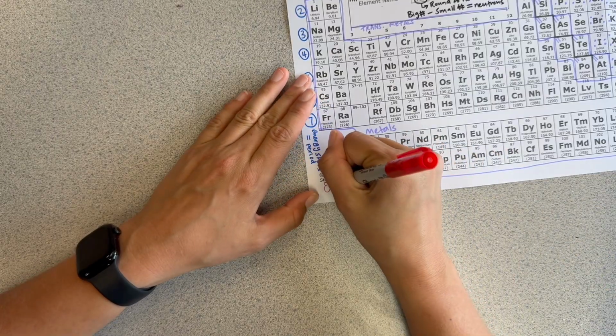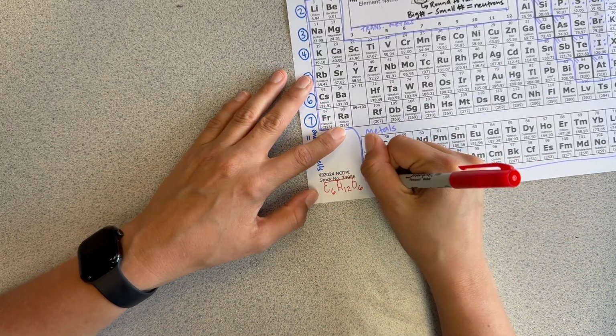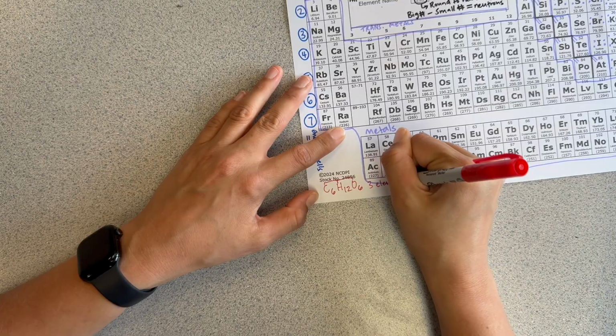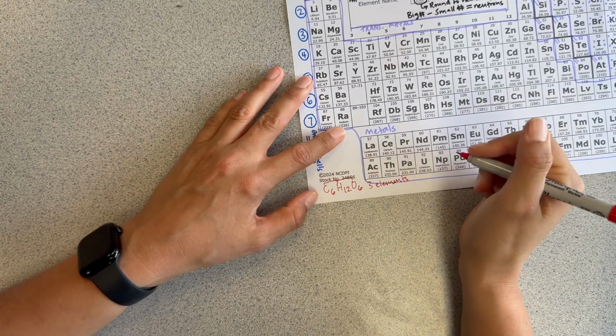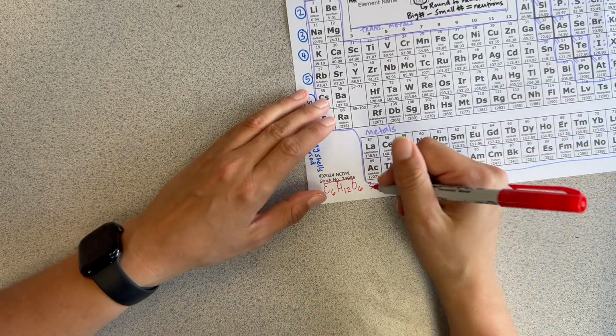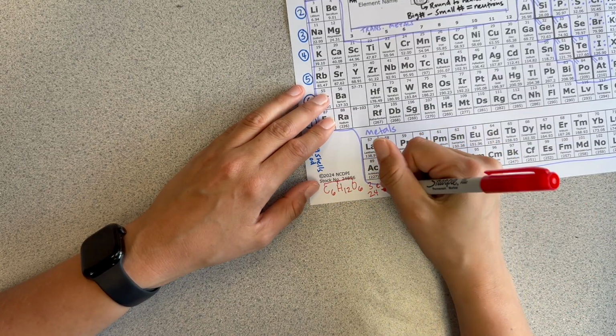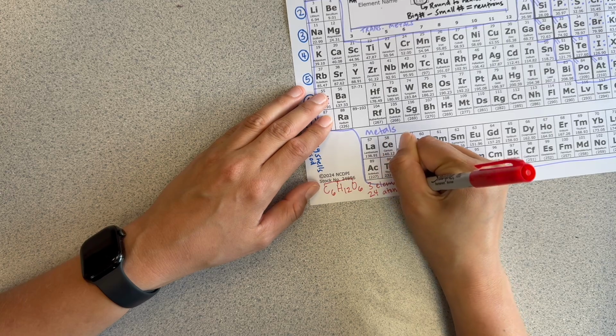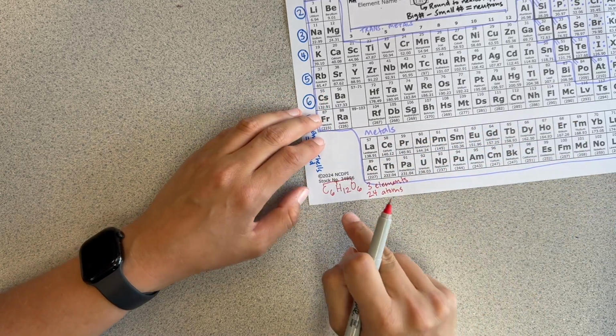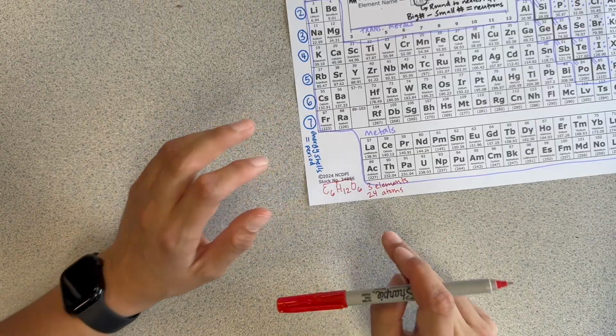So there is 1, 2, 3 elements here. So I'm going to write 3 elements. And then to count my atoms in total in this molecule, I have 24. I have 6 plus 12 plus 6. So there's 24 atoms. So now if I get a question about counting, I have an example that I can look at there.